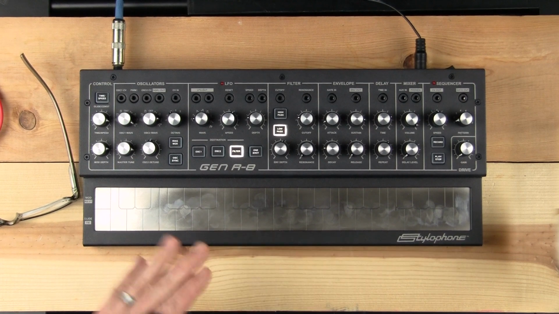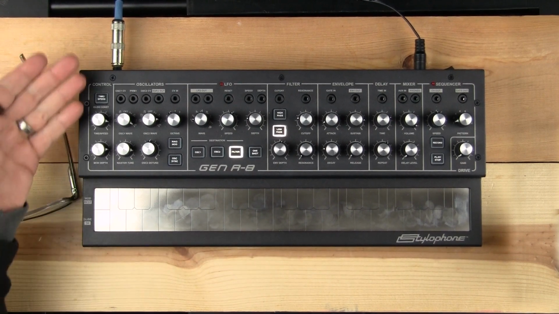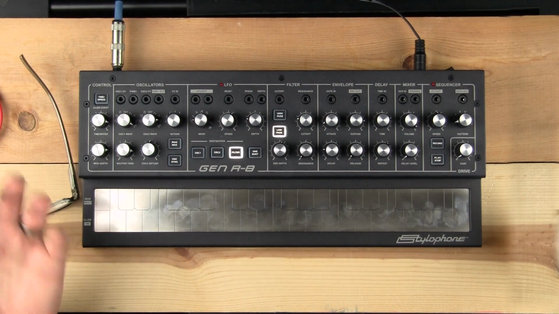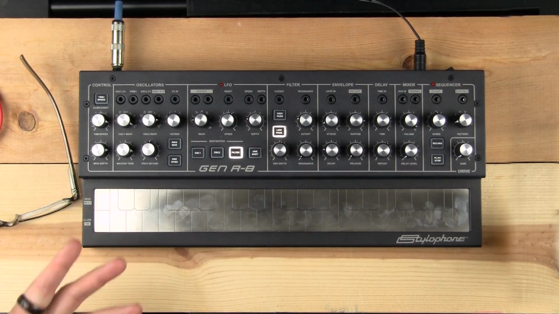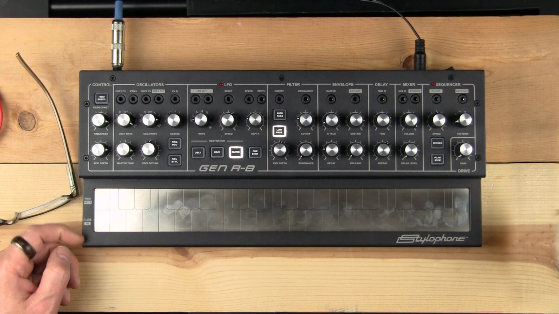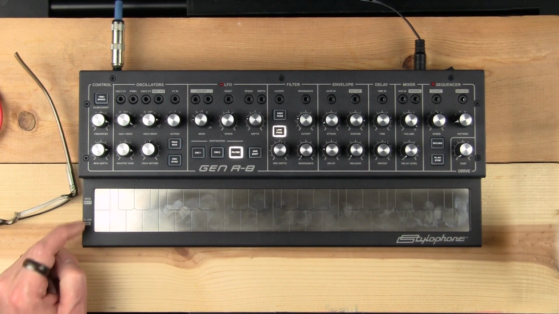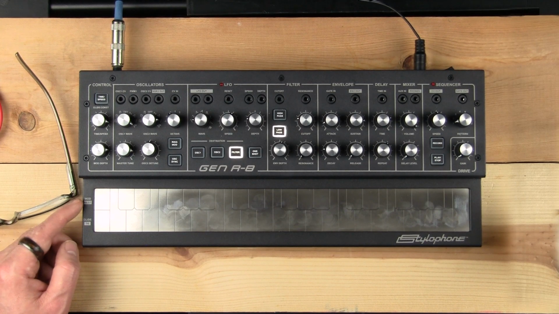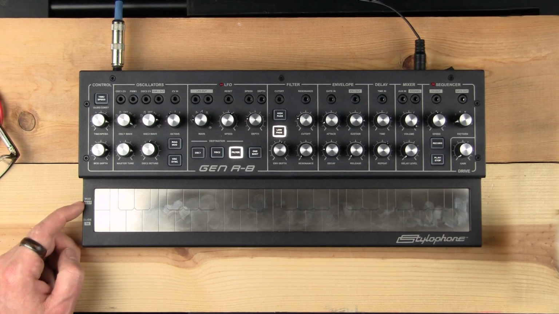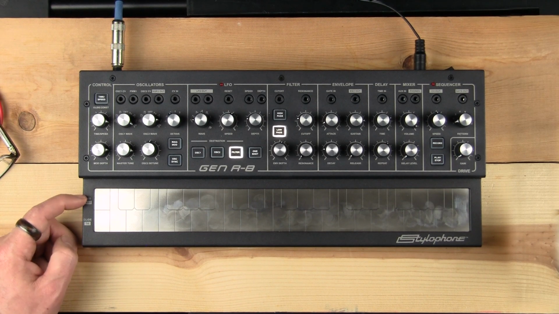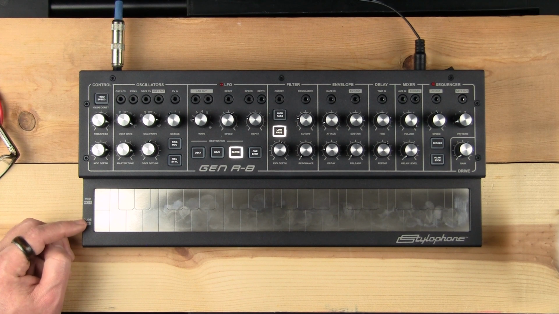So the one thing I have not talked about yet is this control thing over here, which is basically your mod wheel situation. Over here on the left of the keyboard, you'll see two buttons that say mod and glide. Of course, they say rest and tie, and we covered in sequencer that that's how you place a rest and a tie. But when we're not in sequencer mode, this is the modulation and the glide.